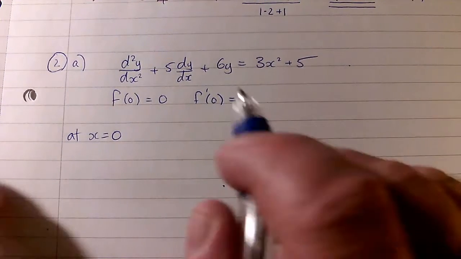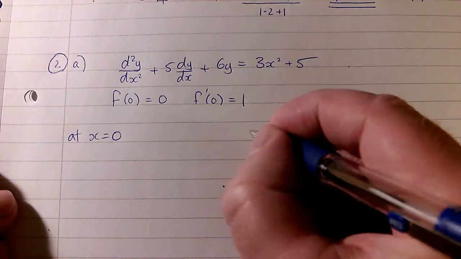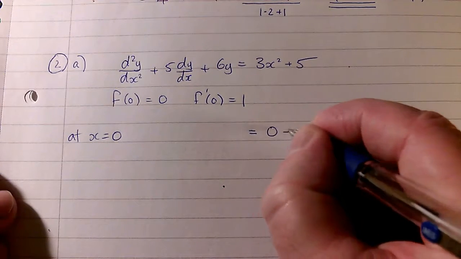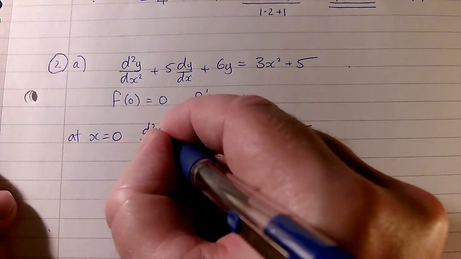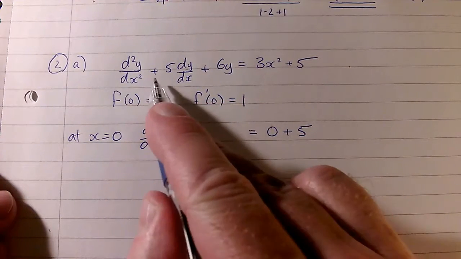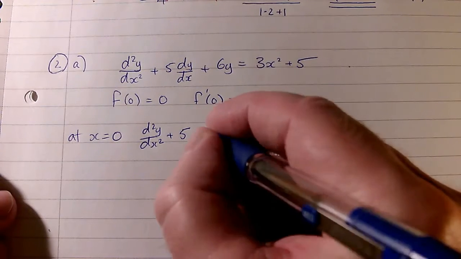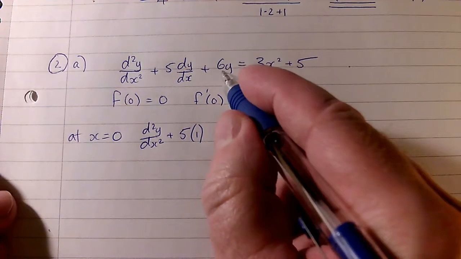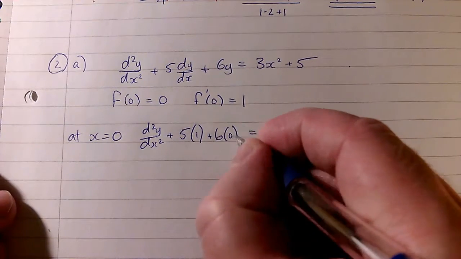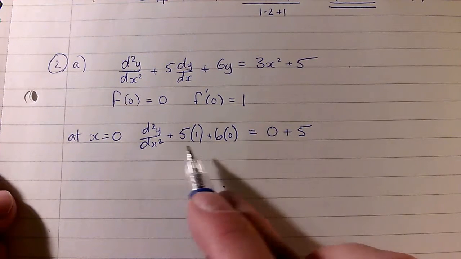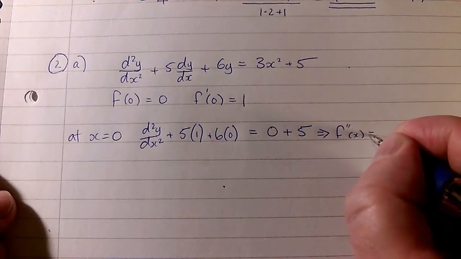So writing that out properly, here's the key information from the question. We're taking x to equal naught in this equation, so on the right hand side we're going to get naught plus 5. This is our d2y by dx squared when x is naught. And then 5 times dy by dx when x is naught is going to be 5 times my f dashed of naught. So that's 5 times 1. And my 6 times y is going to be 6 times my naught. So I've got a 5 here and a 5 here, and everything else is 0. So this is telling me that f double dashed of x is going to equal 0.